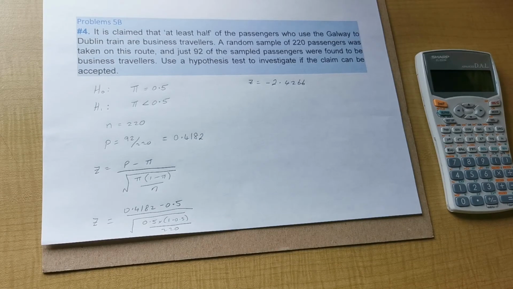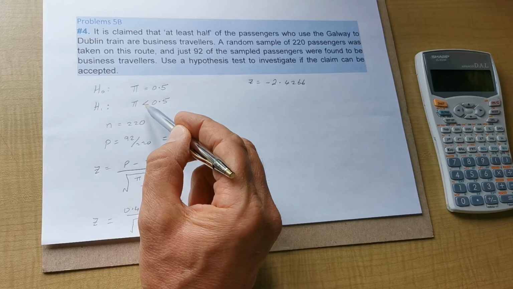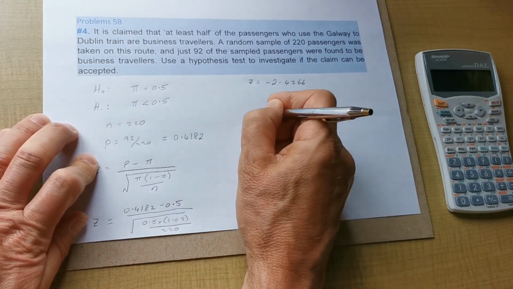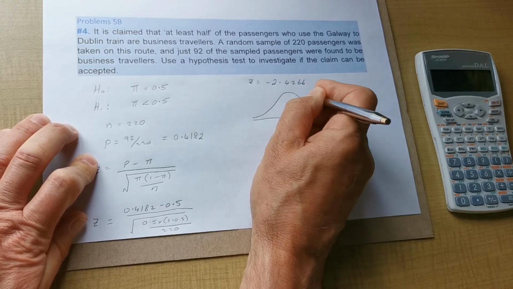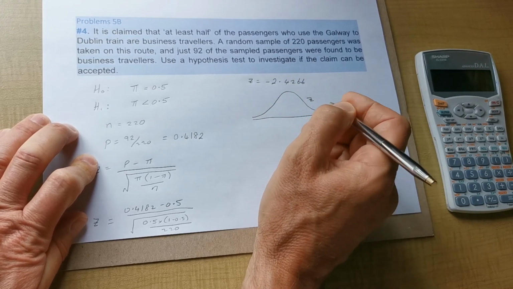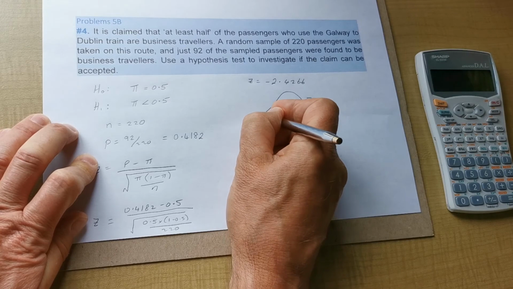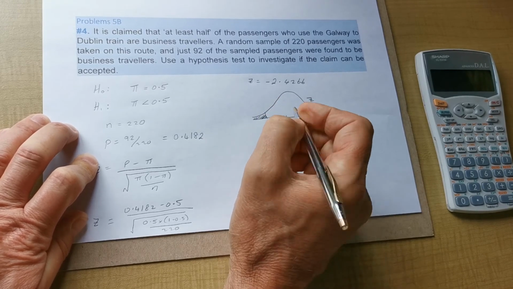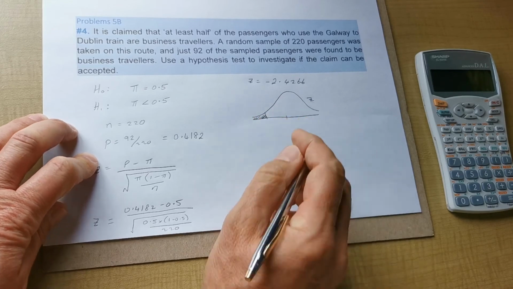Again, the next step is to go to the tables. The test statistic is Z, so it's a normal score, which we will find on the final row of the t-tables. And in particular, the alternative on this occasion is a less than, so it's a one-tailed rather than a two-tailed test. It's Z, there's the middle, and it's the left tail that will lead to rejection. Not both tails, not the right tail, just the left tail on this occasion. So it'll be minus something.